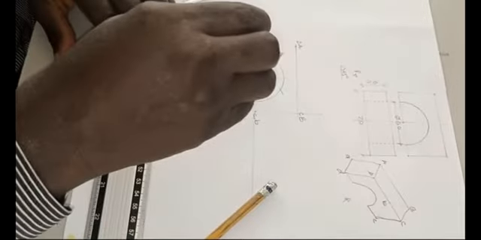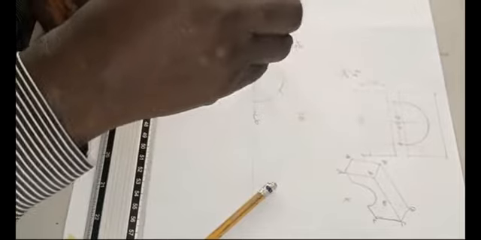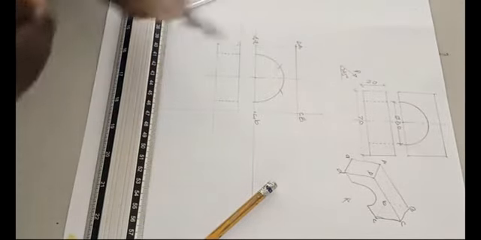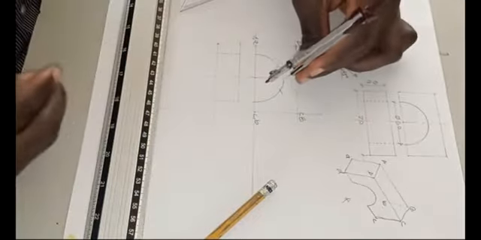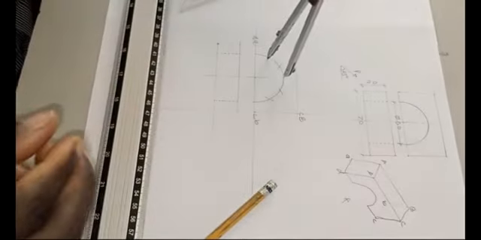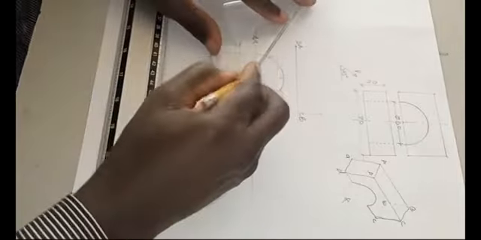We are using the same radius. If you look at it, it is the radius of the circle, I mean the radius of the arc. So you can stay here now, you mark an arc here, then you go to the top here, you mark an arc here and here. So that will have divided it into 6 equal parts.